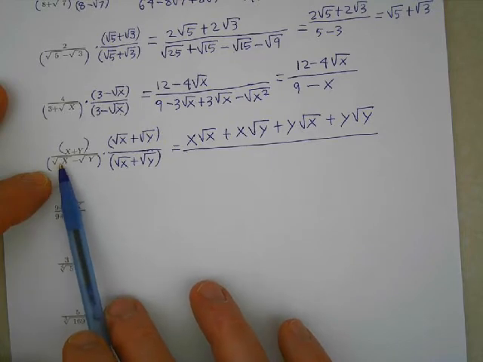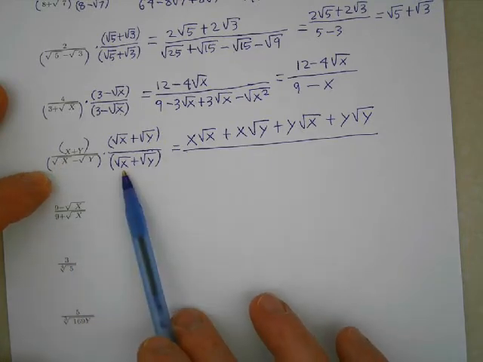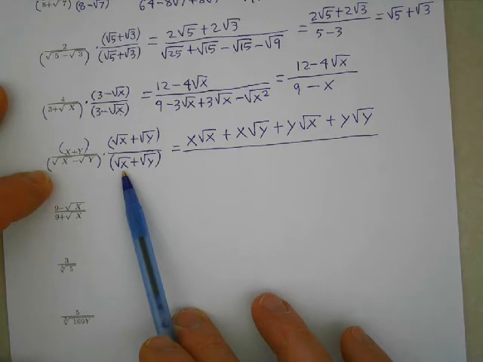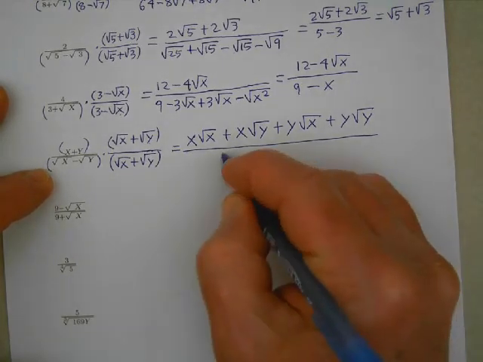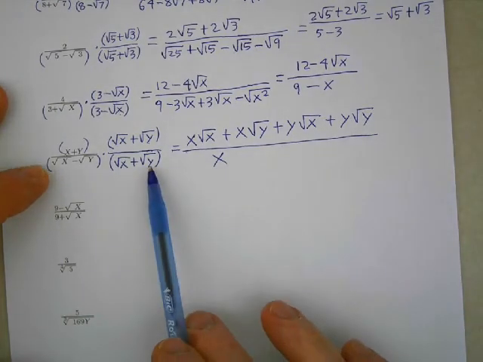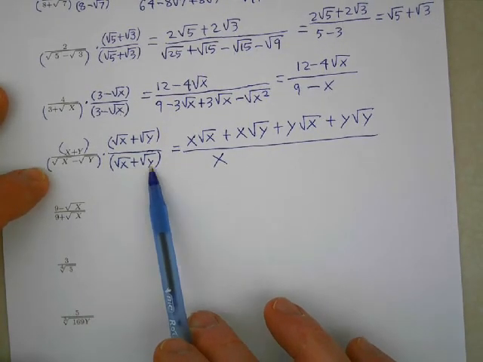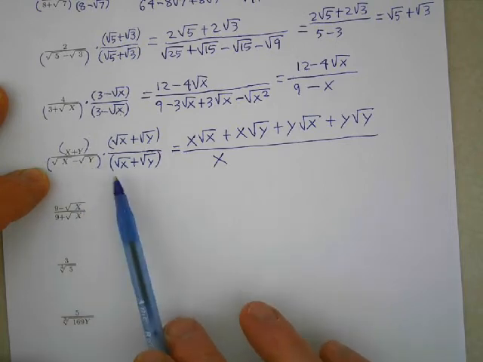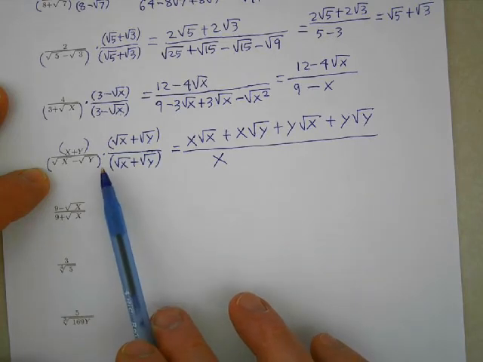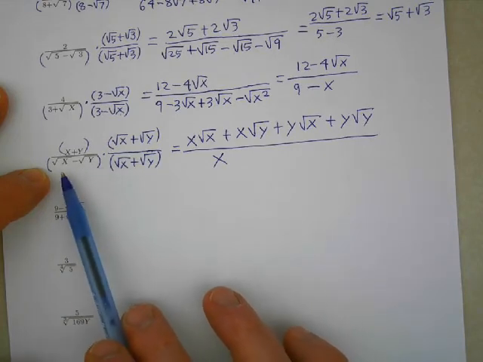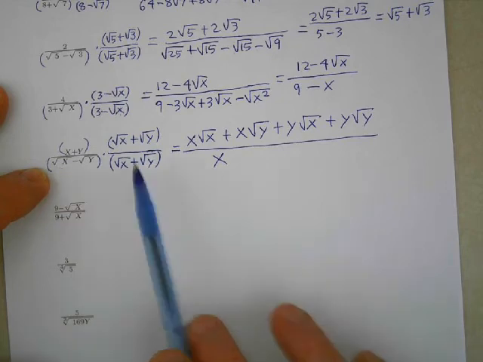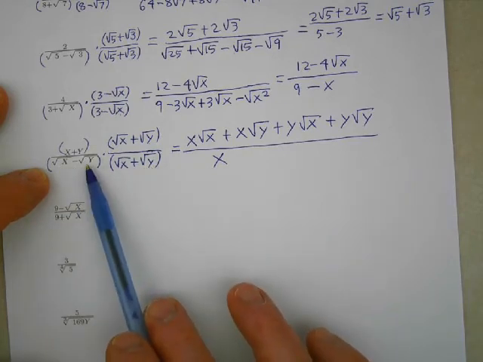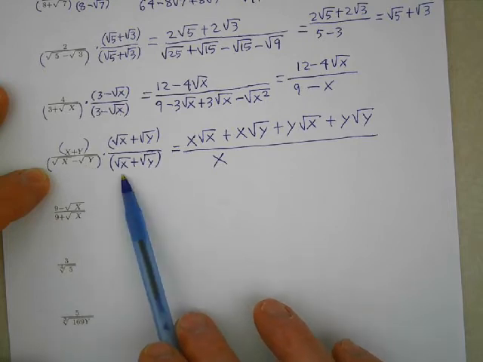We multiply the square root of x times the square root of x, which is the square root of x squared, and that's just x. Okay, then the square root of x times the square root of y is plus the square root of xy, but then we're going to subtract the same term because the square root of y times the square root of x is also the square root of xy. So in one case we have plus the square root of xy, and then we have minus the square root of xy, so they cancel each other out.